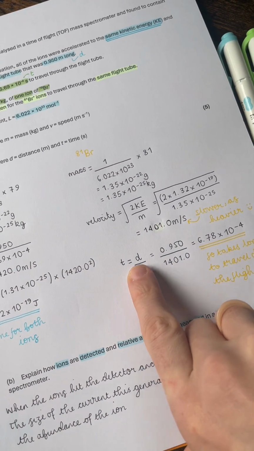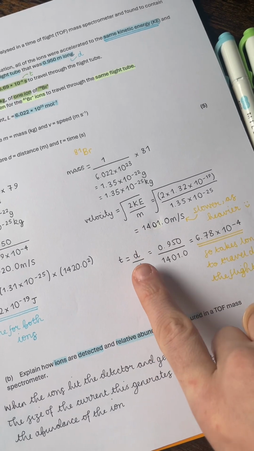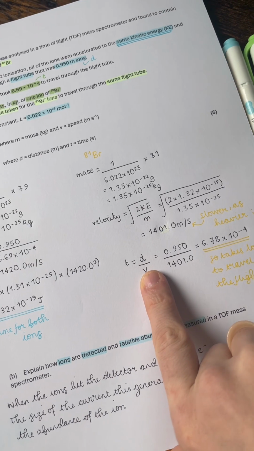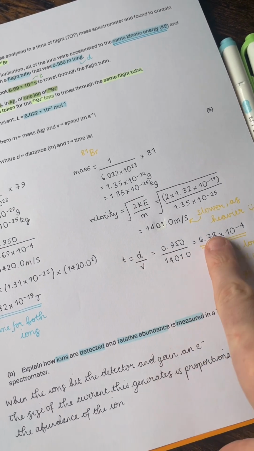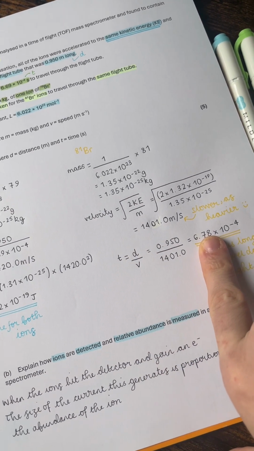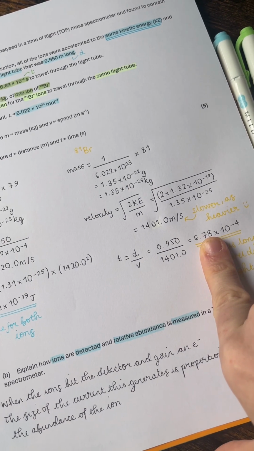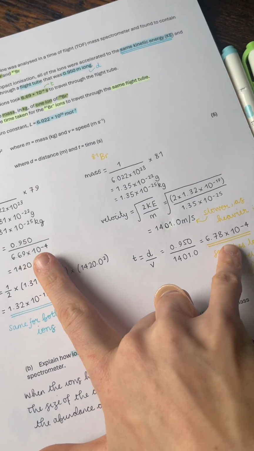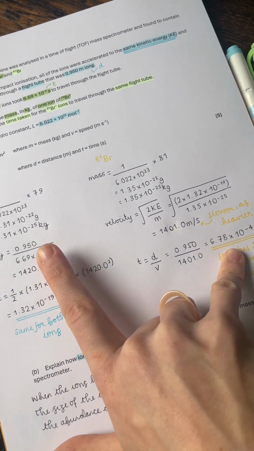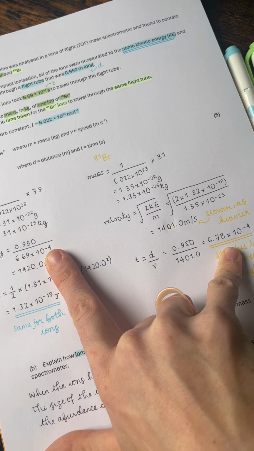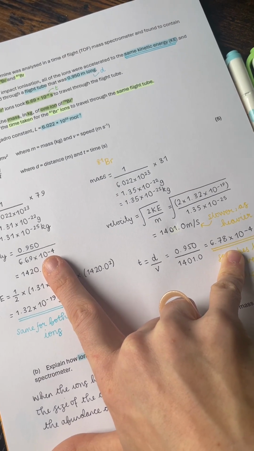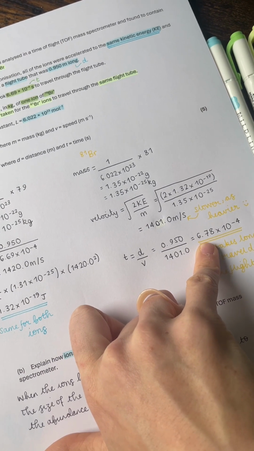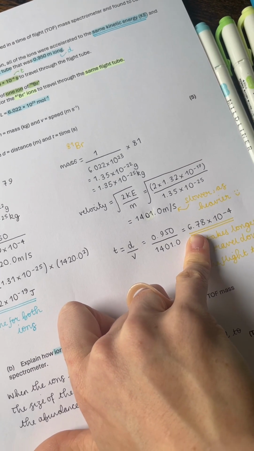When we then put that velocity and the length of the flight tube into the rearranged speed is distance over time, so time is distance over velocity, we get a time for that ion to travel down the flight tube of 6.78 times 10 to the minus 4. And again, just to compare that to the time for the 79 ion, which was lighter, it moved more quickly and took less time to get down the flight tube. The heavier 81 ion took longer to get down the flight tube. So again, that seems like a legitimate answer.